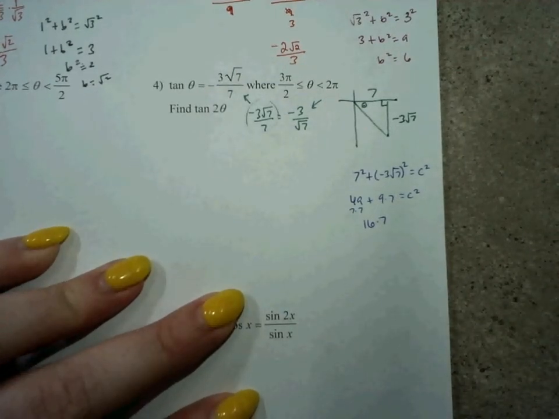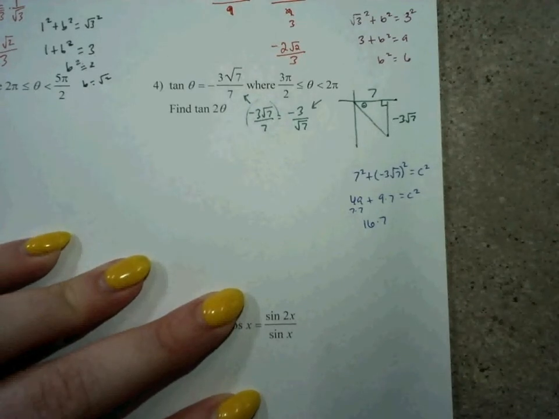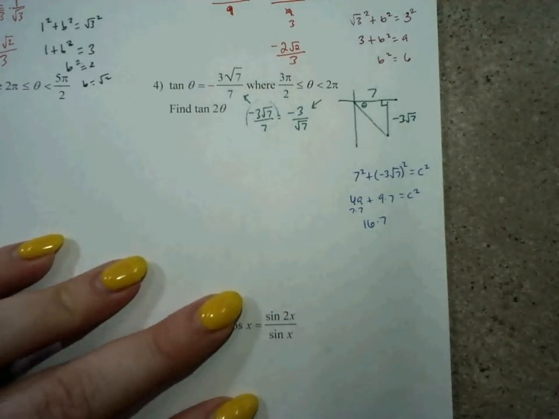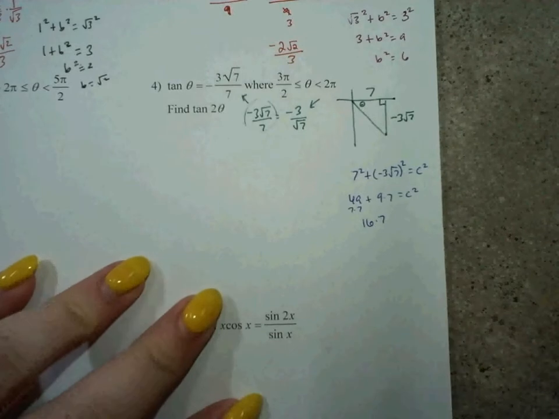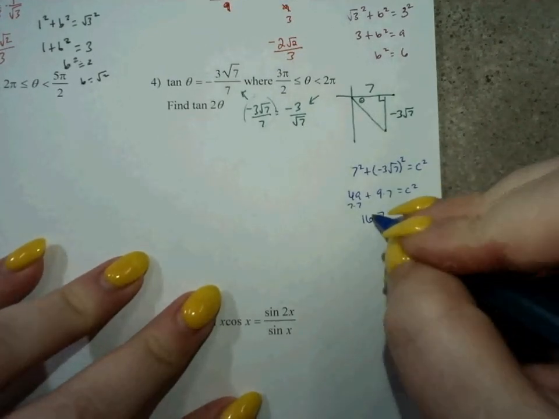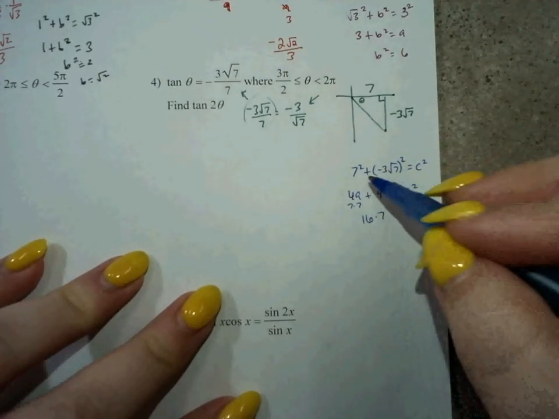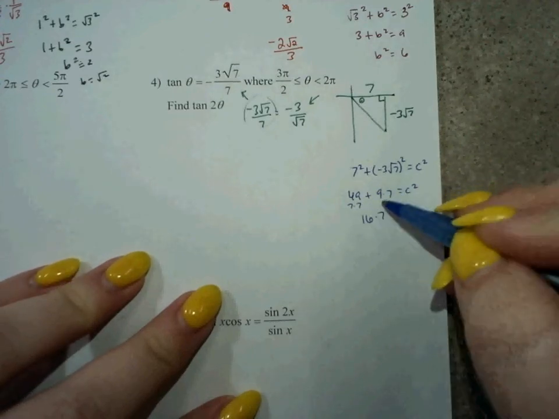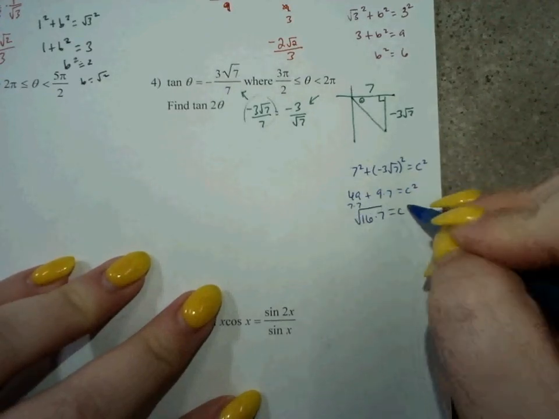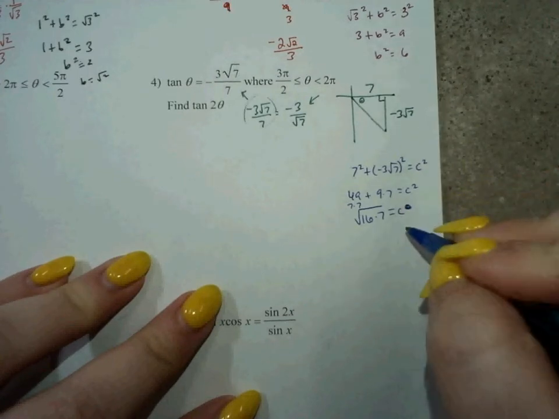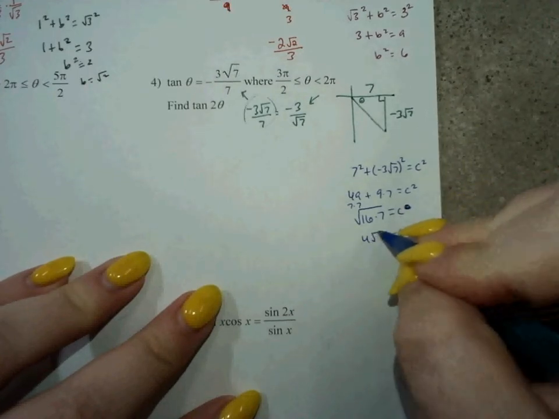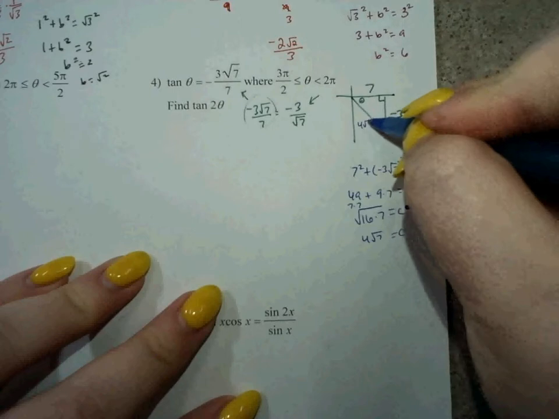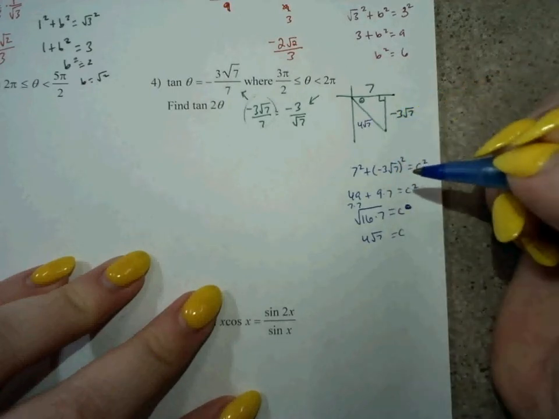49 plus 63, yeah, 112. Which you would then have to break down into the perfect square, simplified. But if you do it this way, if you notice when you can do something like that, this is something times 7 and this is something times 7, so just add them. 7 sevens plus 9 sevens, 16 sevens, which makes it really easy. Oop, just kidding. Because then c equals 4 root 7. So the hypotenuse is 4 root 7. Okay?